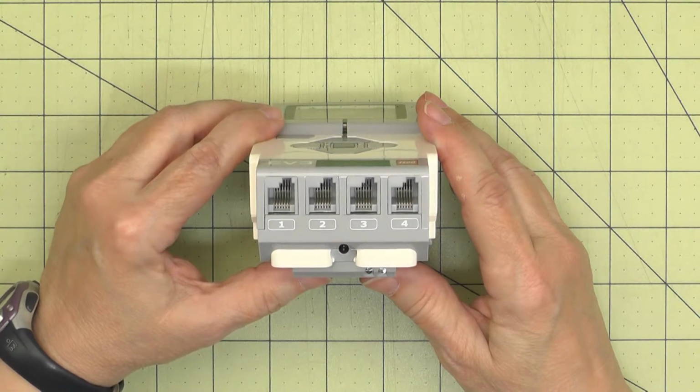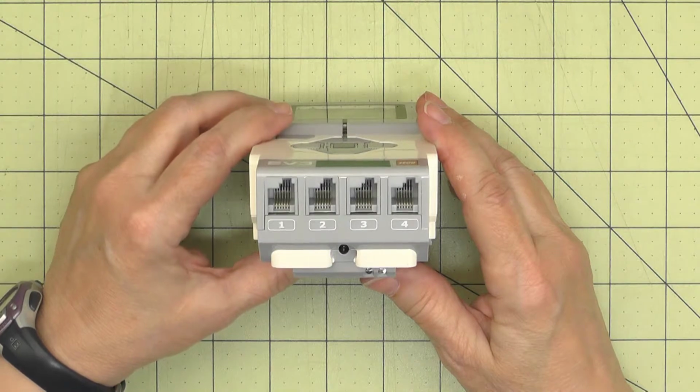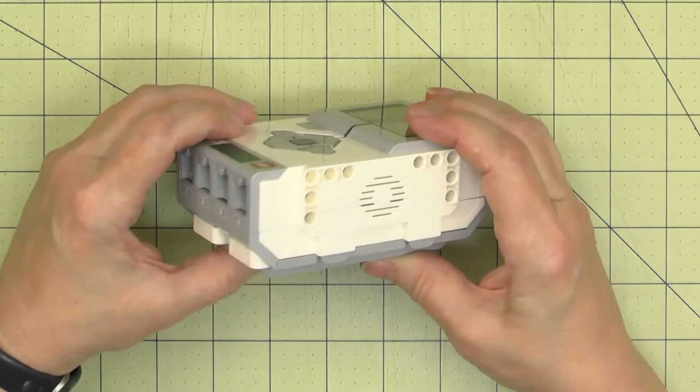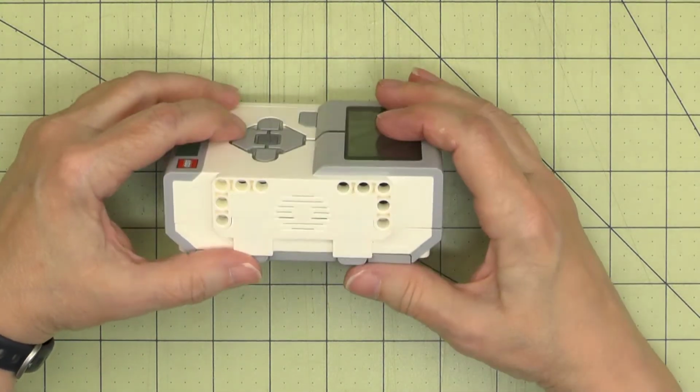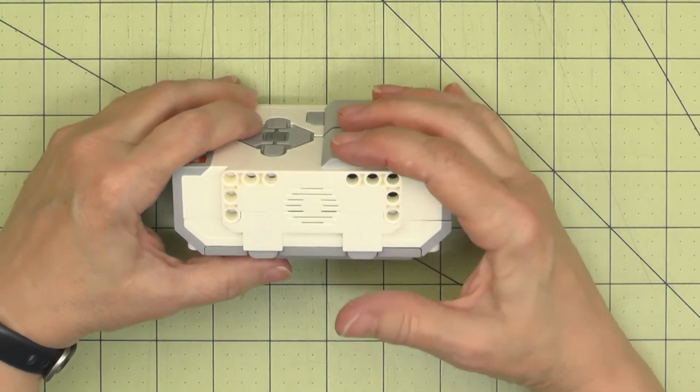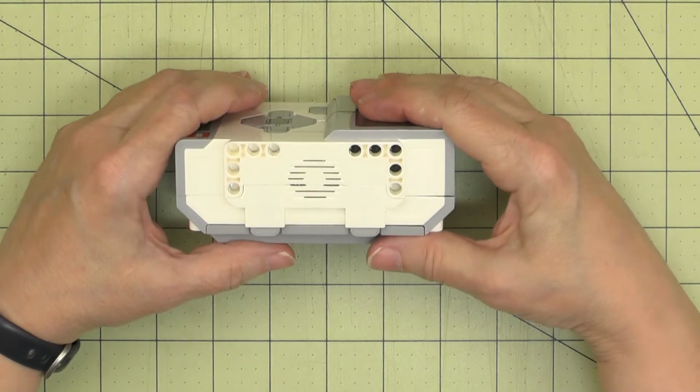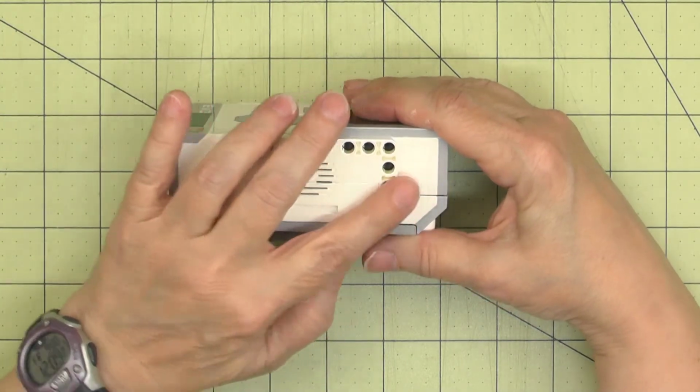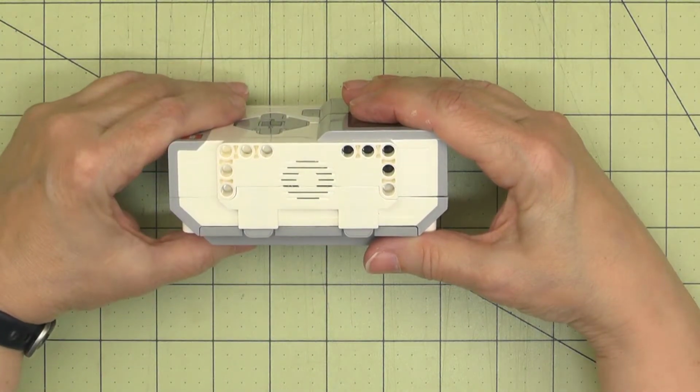Now let's look at the right side of the brick. I've got the LCD screen on the top and it's facing towards my right, and now I can see the right side of the brick.